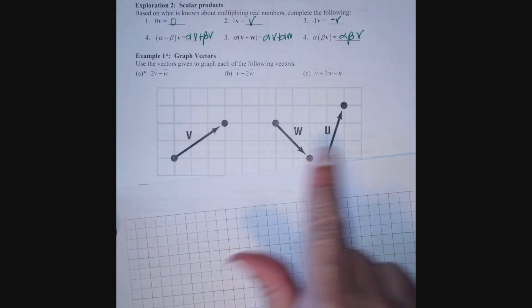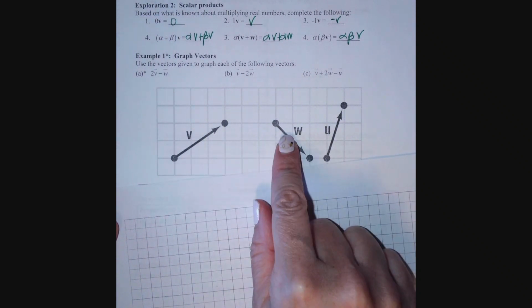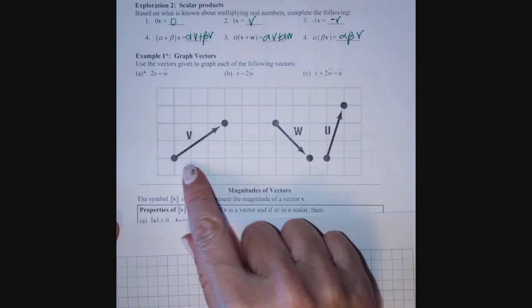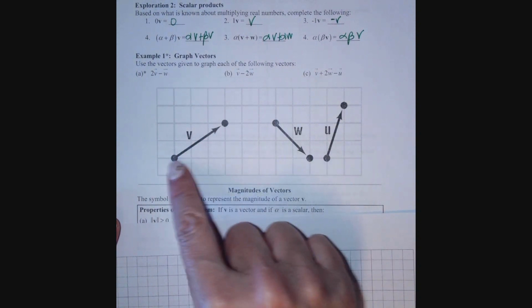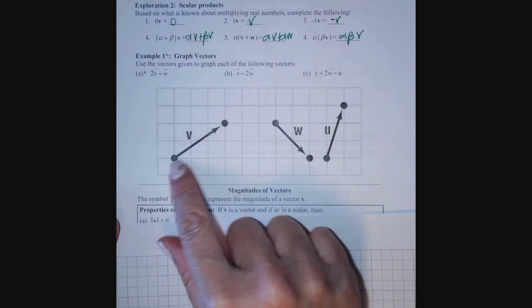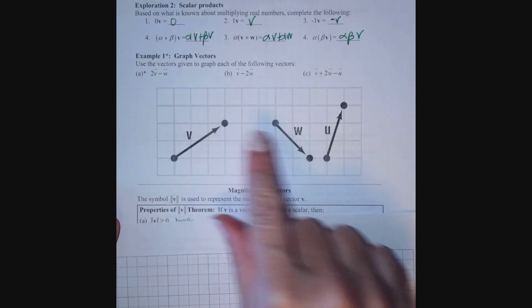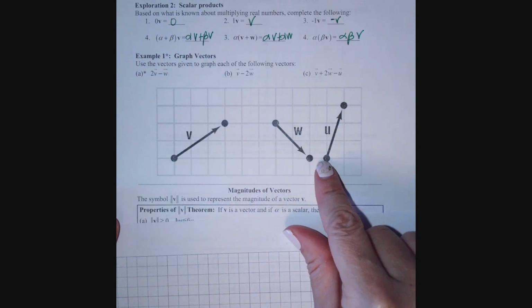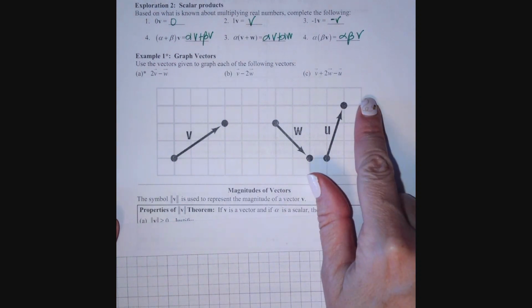Now these are the three vectors that we have defined to use. This is vector v, vector w, and vector u. Notice that they all have magnitude and direction. V is going to the left and up, left 3, up 2. W goes down 2, right 2, to the right. Oh my goodness, long day. To the right 3, up 2, down 2, right 2, and right 1, up 3. Can't count either, up 3.